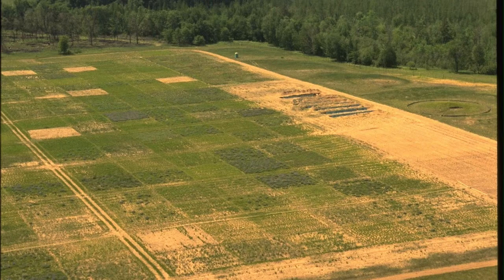This is one of the first experiments to test the role of diversity in ecosystem functioning. In the foreground, we have what was called the Big Biodiversity Experiment. Each one of these plots is somewhere on the order of 10 or 15 meters across, and they were planted to different plant communities. Some of these communities had a relatively low diversity of species, some of them just 1 species or 2 species, and others 16 or 32 different species were present.